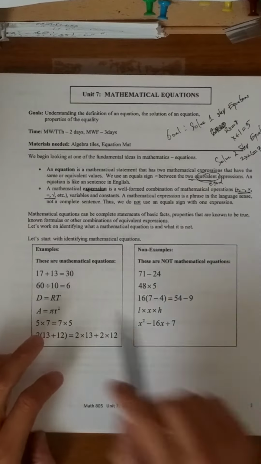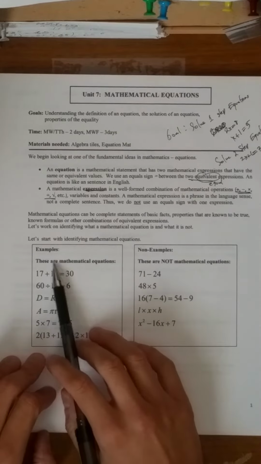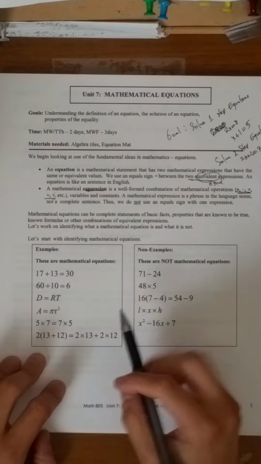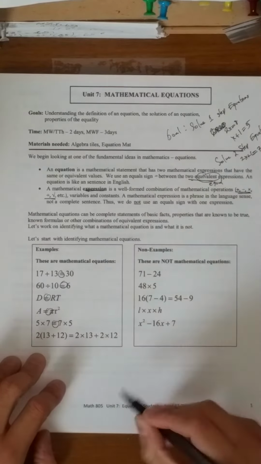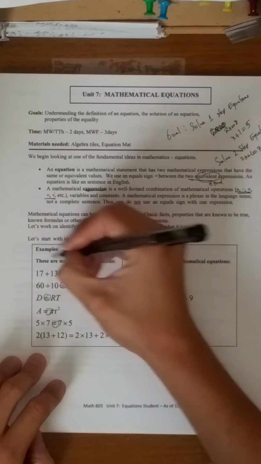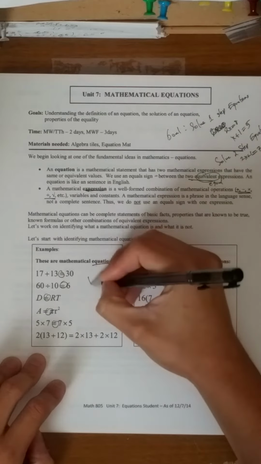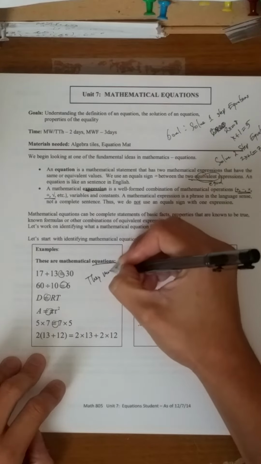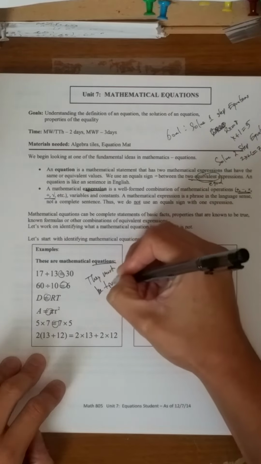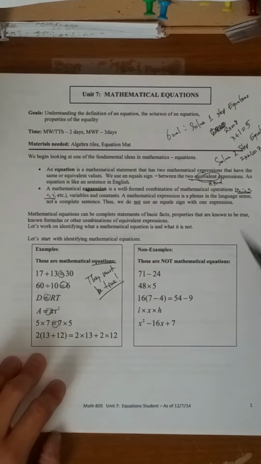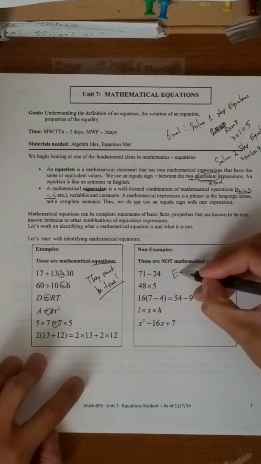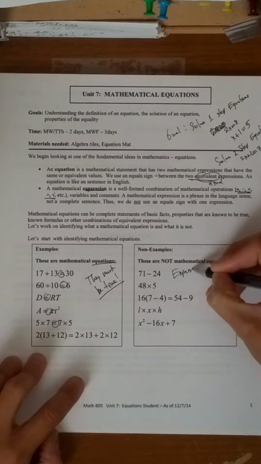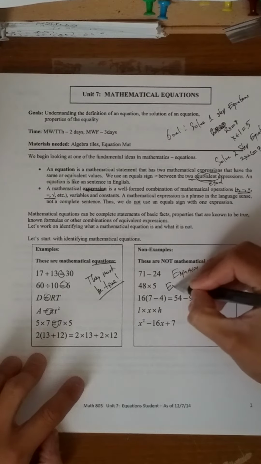So what are some examples? So we can see examples here. These are equations, because, and the easy way to tell, they just have an equal sign here. Okay. And by the way, these equations must be true. So these are not math equations. This here is an expression. This is an expression.